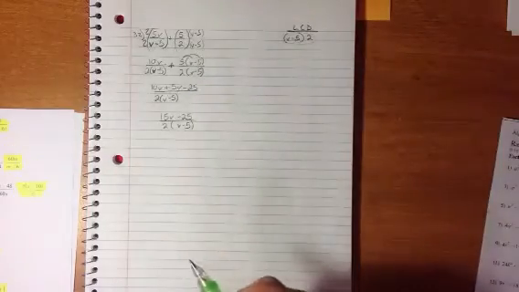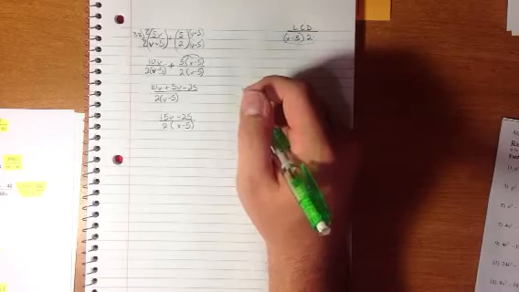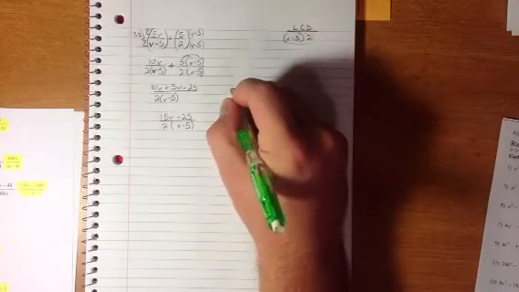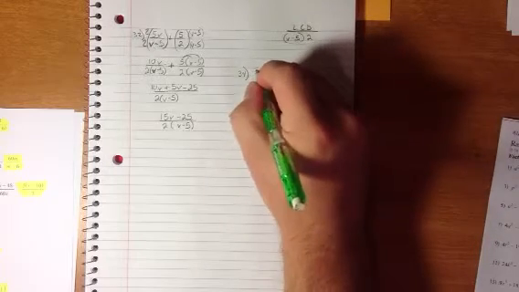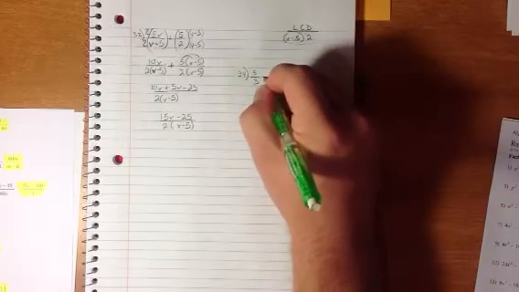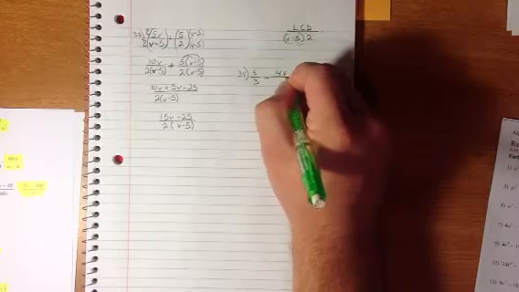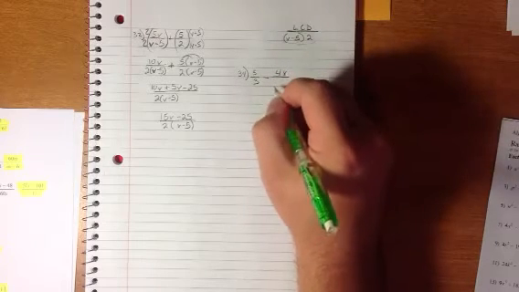All right? I'm going to go over here for number 34, because it's the same set of directions, and I don't want to waste too much paper. It says 5 over 3 minus 4x over 6x squared plus 9x.